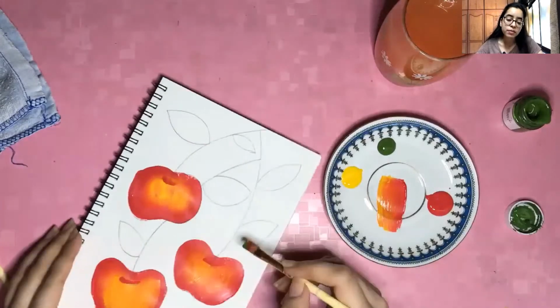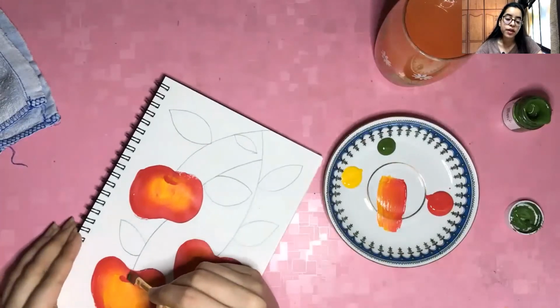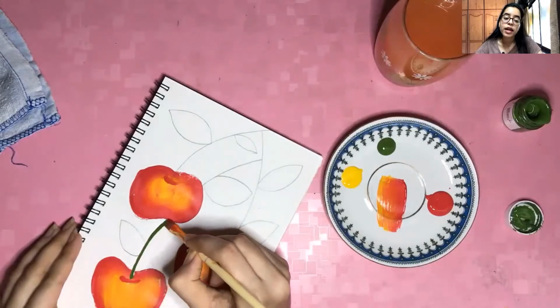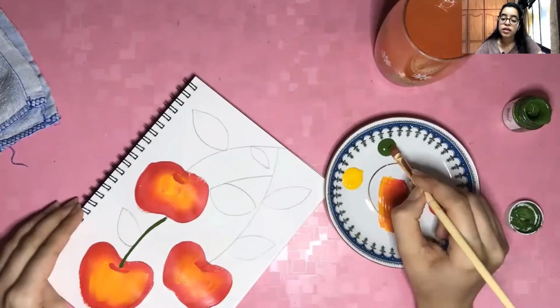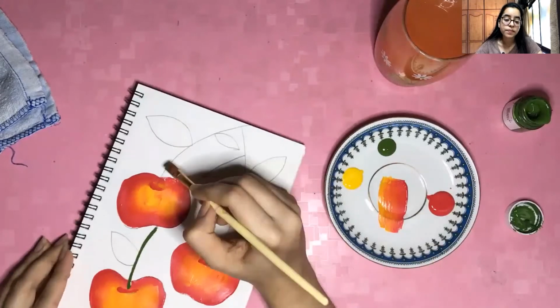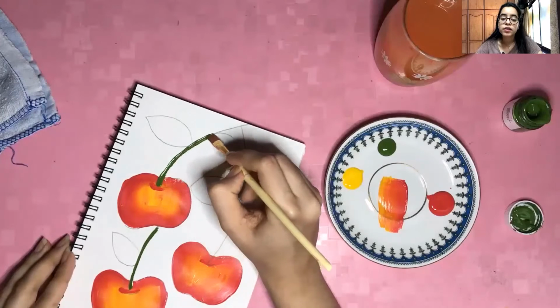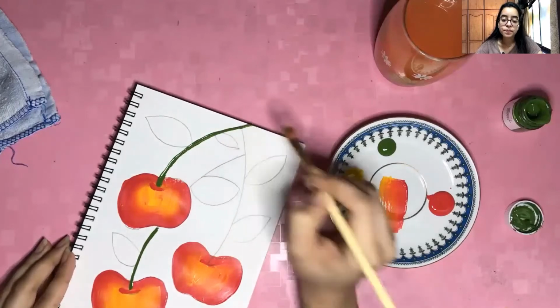So first of all, let's complete the branch, of course. Since we have taken half part of green onto the brush, please go ahead and create the branches with the green. Okay, so just giving the green branches over here.